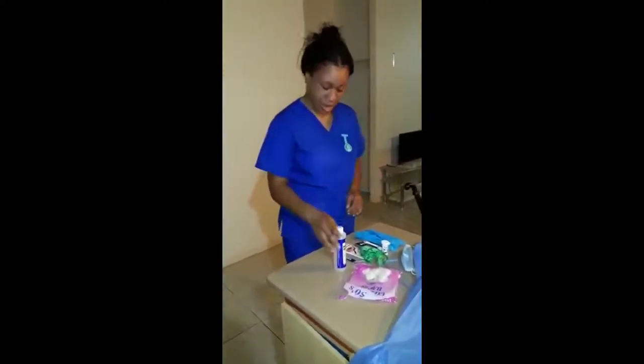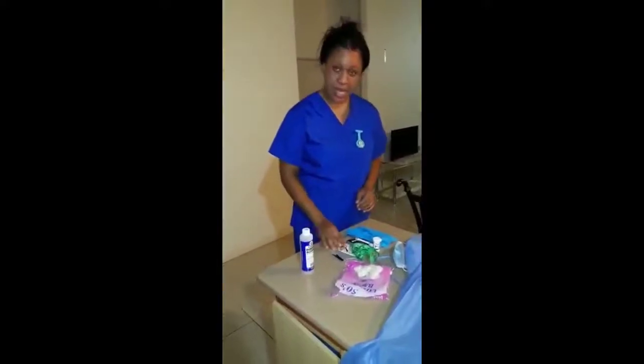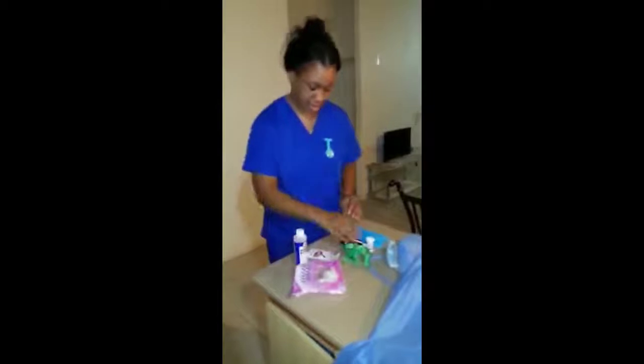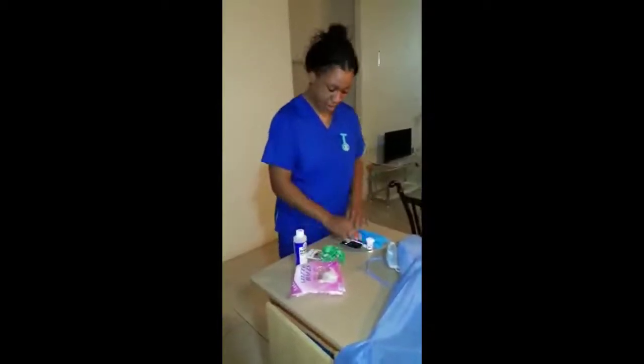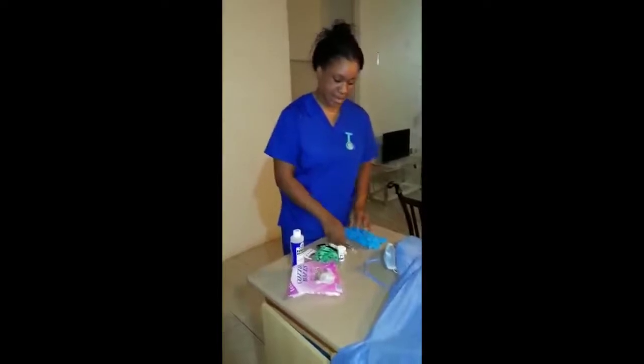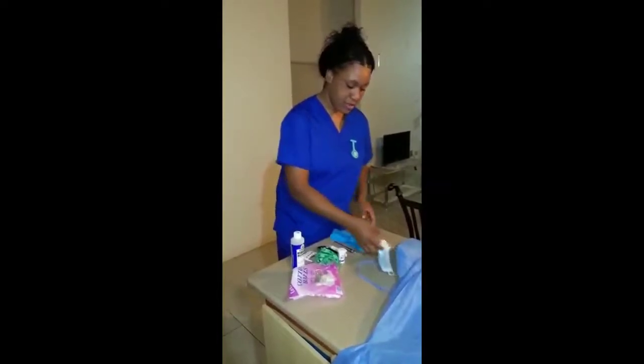The equipment needed for this assessment are rubbing alcohol, a book and a pen, some cotton balls, a tape measure, a glucometer and some test strips, a pen light, a pair of gloves, a mask, and a gown.